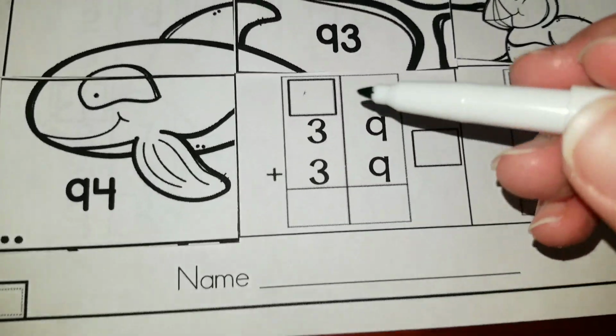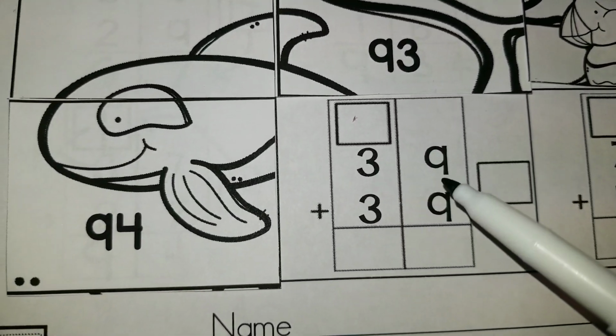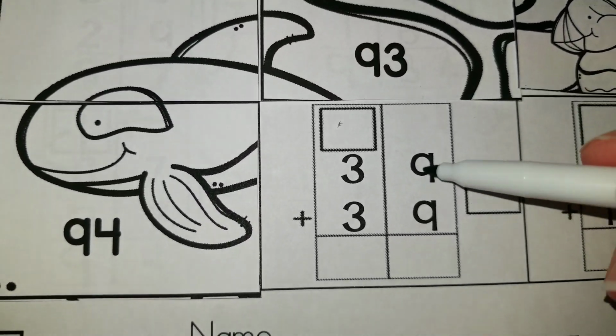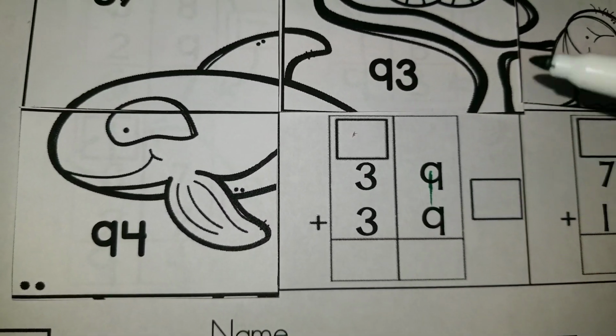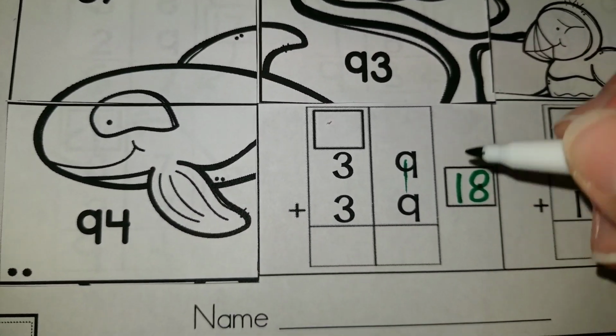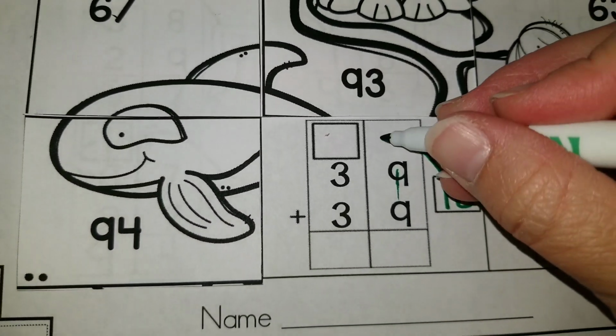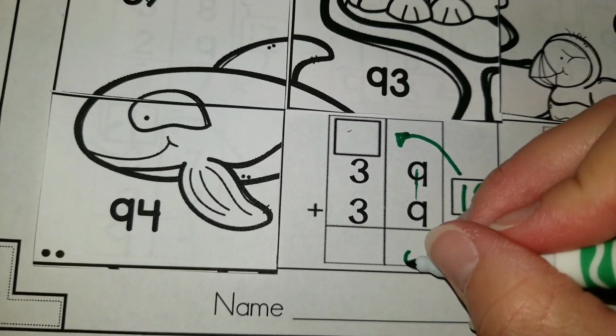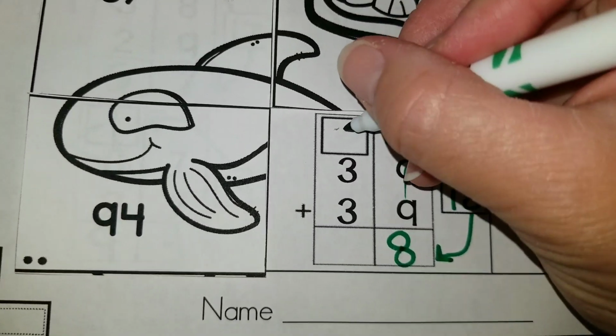It's an orca whale. Alright, so now we're going to add 39 plus 39. So double fact. Twice double fact. We're going to add the ones with the ones and the tens with the tens. We say 9 plus 9 is 18. I'm going to regroup the tens with the tens and the ones with the ones. So my 8 goes down and the 1 comes up.